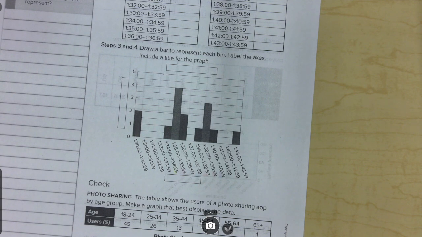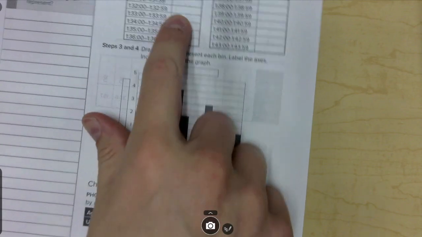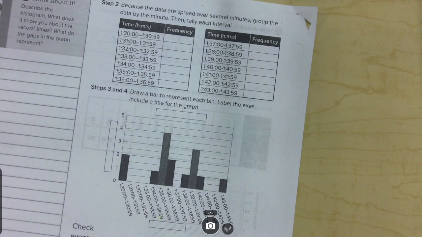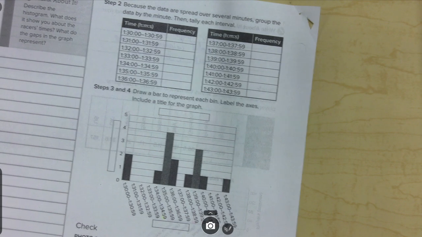All right, so it looks like the first thing we are doing is measuring the frequency of people that finished in the 1:30 to 1:31.